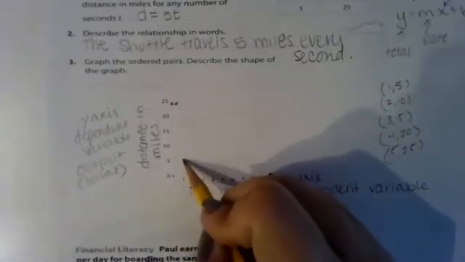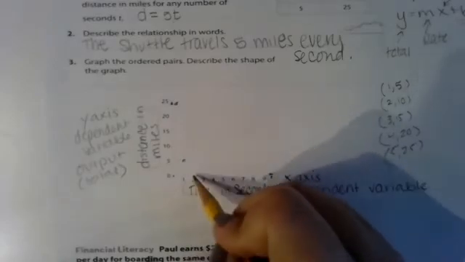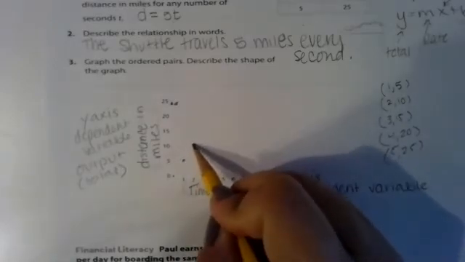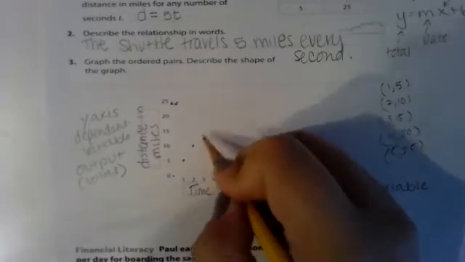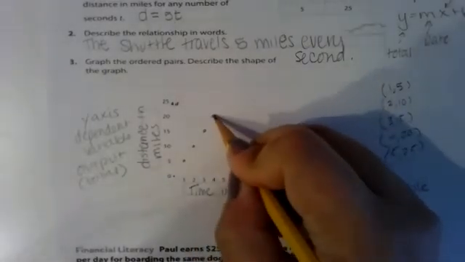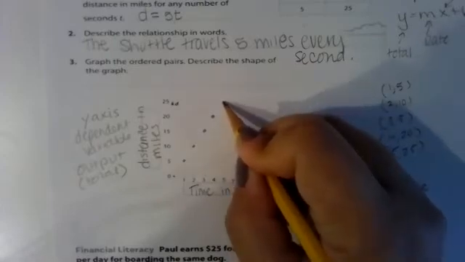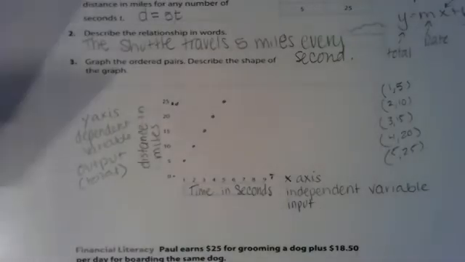So I go over 1, up to 5, 2, 10, over to 2, up to 10, 3, 15, 4, 20, 5, 25. It always makes it so nice when they make the graph for you. Okay, so we have something that looks like this. We could also note to ourselves that it's linear because it's a straight line.